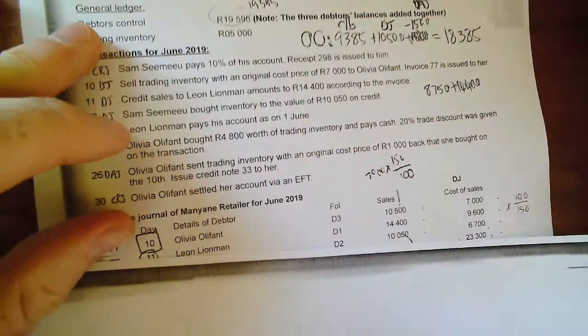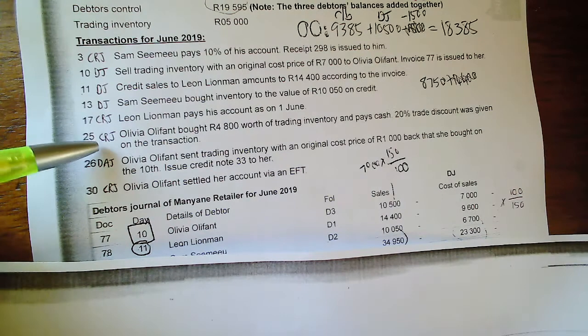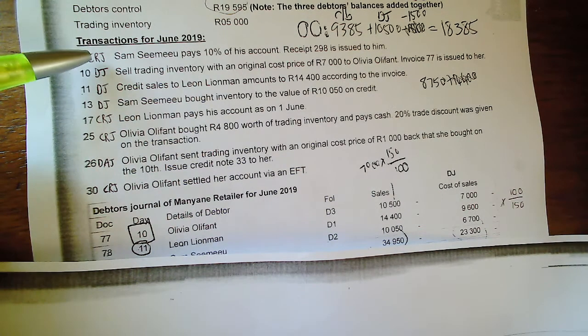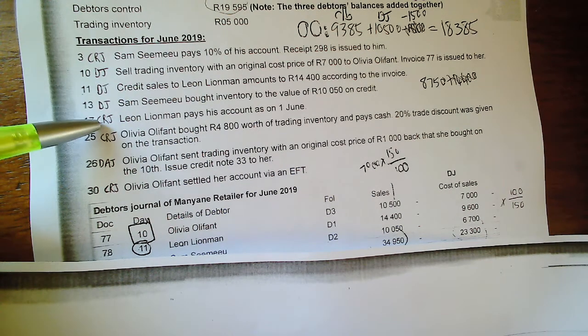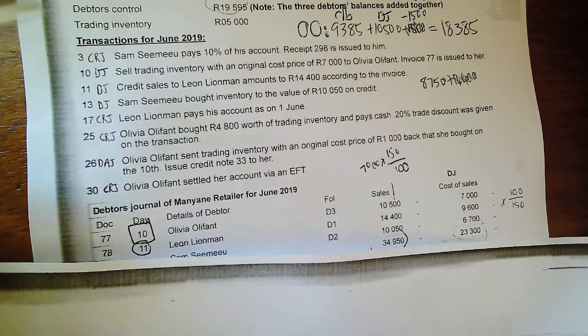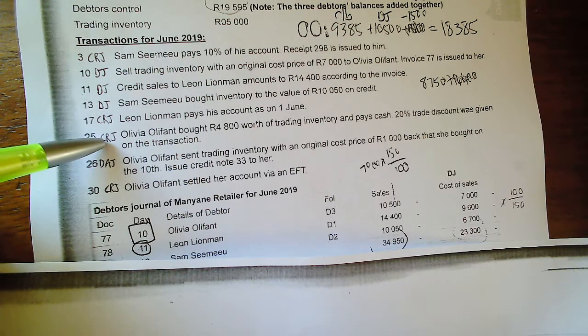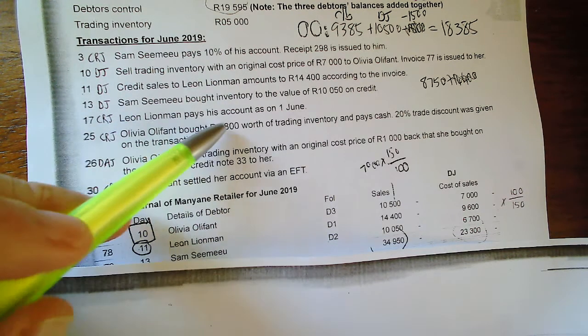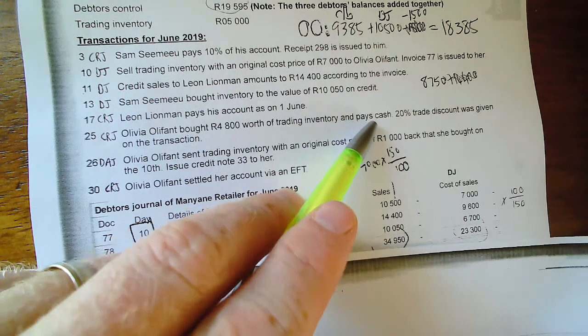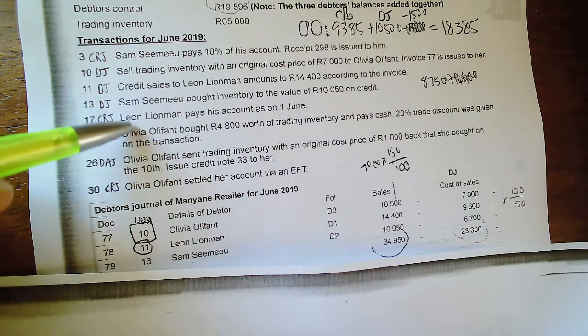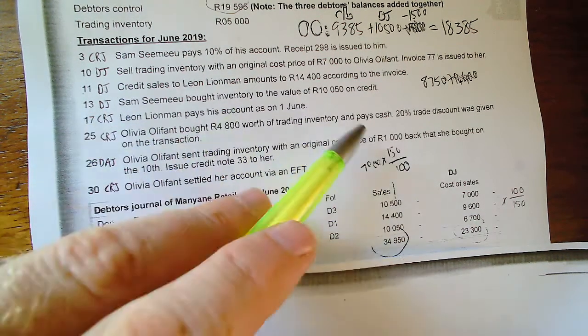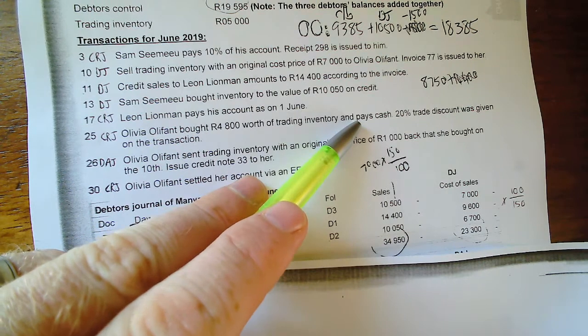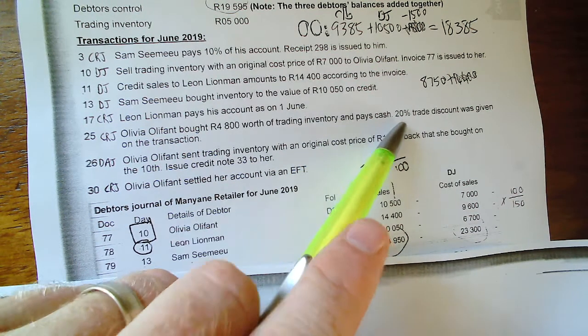Then on the 25th, so the 3rd and the 17th were two debtors paying. The 25th, Olivia Oliphant bought 4,800 of the inventory and pays cash. Now it doesn't matter if Olivia Oliphant is normally a debtor. If she pays cash, it is cash sales, and she gets a 20% discount.